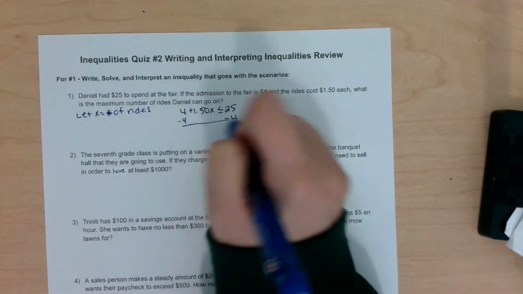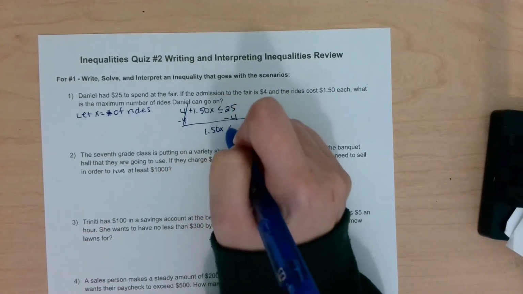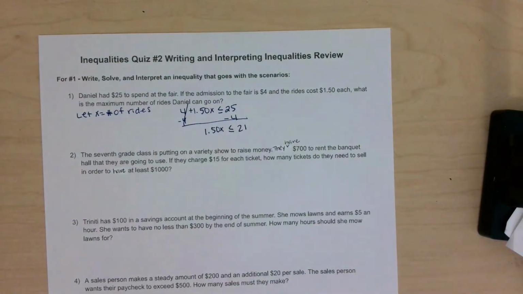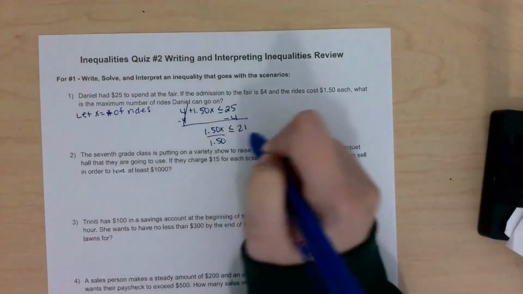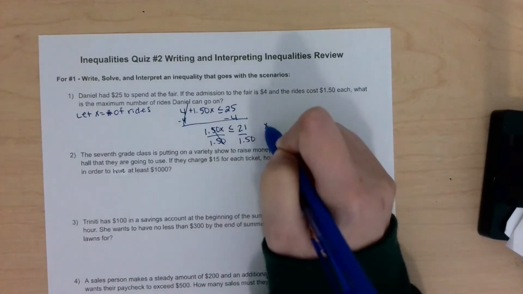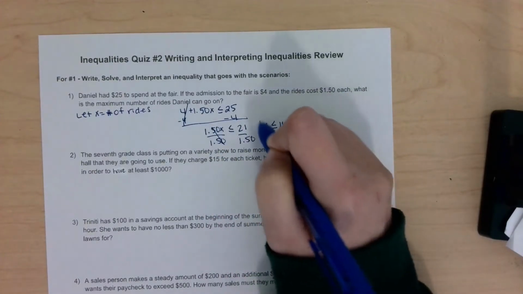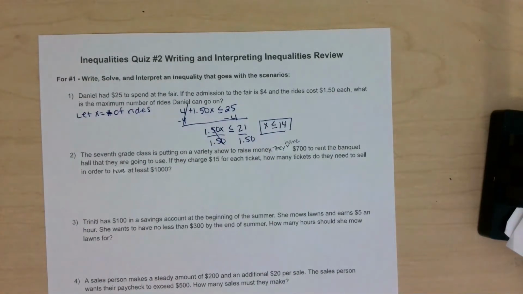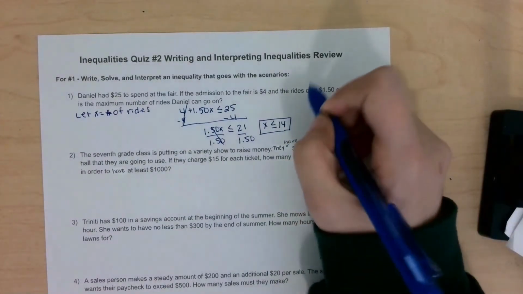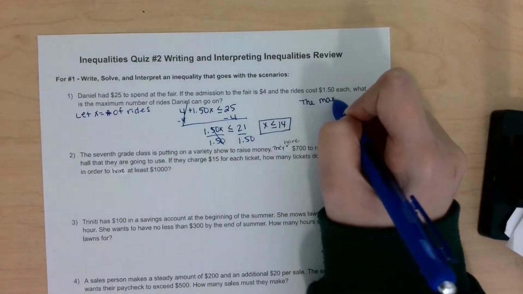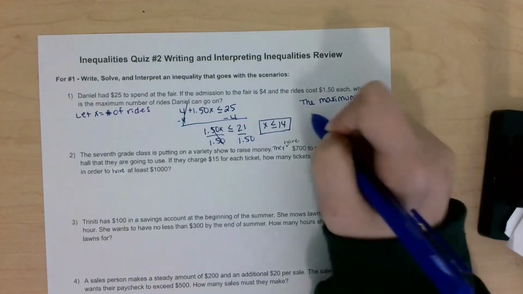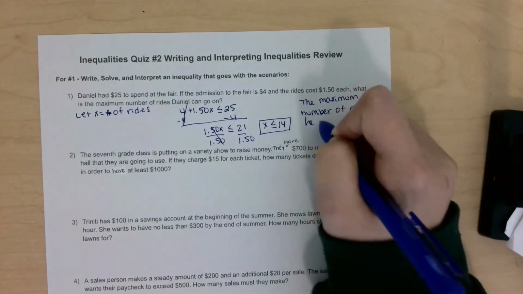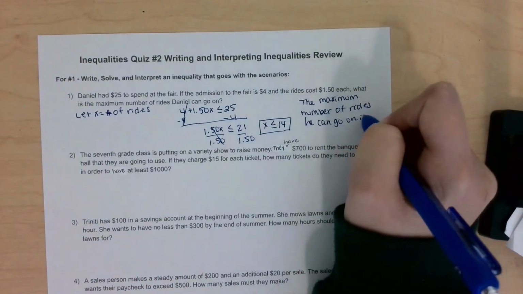Then you're going to subtract 4 on both sides to get 1.50x is less than or equal to 21. And now here you would divide both sides by 1.50 to get x is less than or equal to 14. Then we need to come up with an interpretation sentence that goes with the inequality. So our interpretation sentence here would be that the maximum number of rides he can go on is 14.